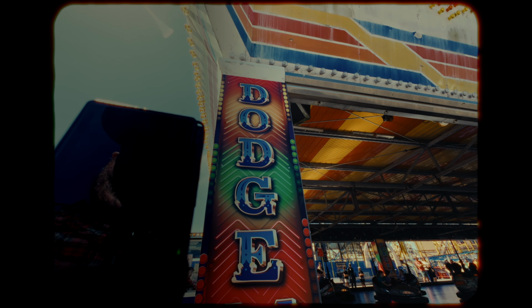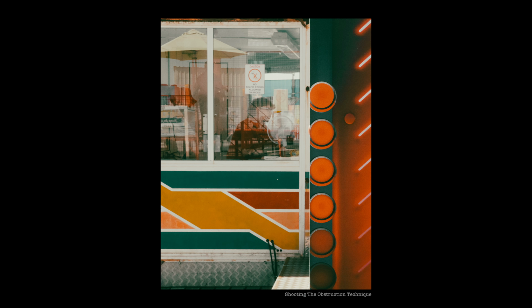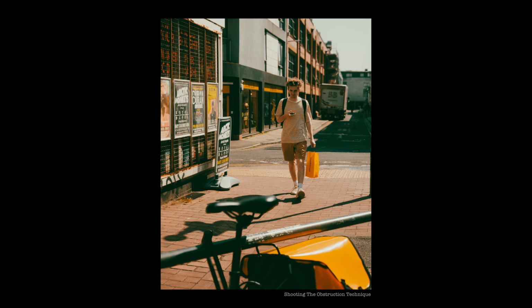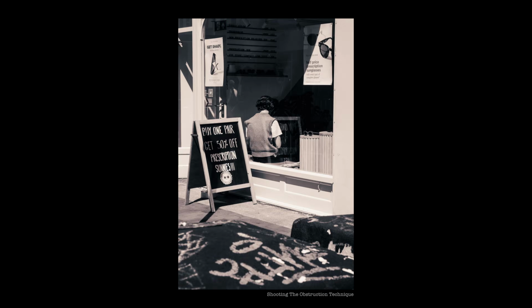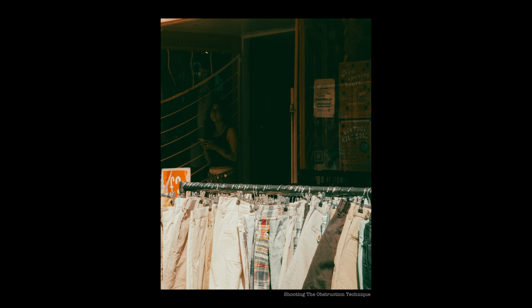When shooting obstruction elements like bikes and signs, etc., try to get the obstruction close to the frame so that it is emphasized in the foreground. I like to experiment with different amounts of obstruction in the foreground, and you might find that a greater or lesser amount of obstruction works for your compositions.